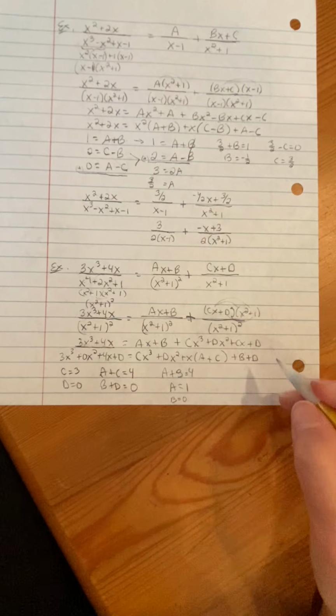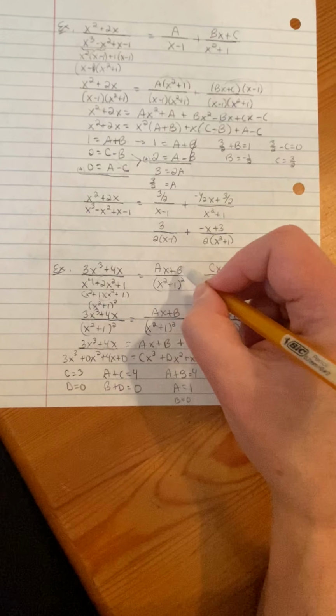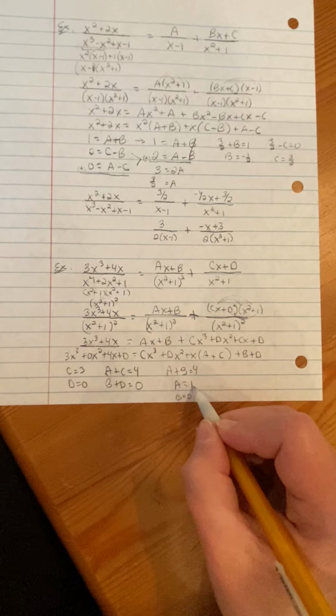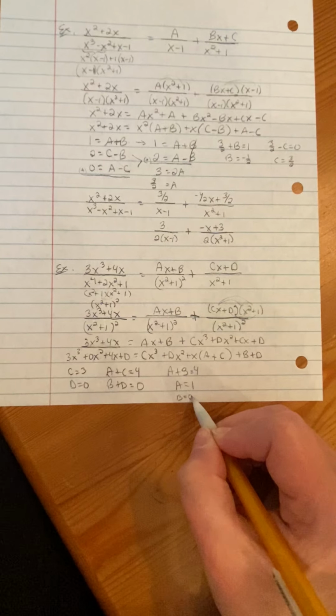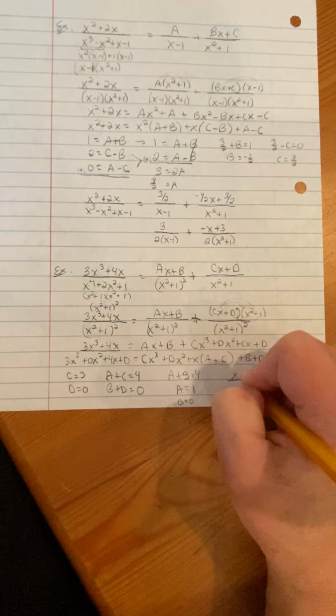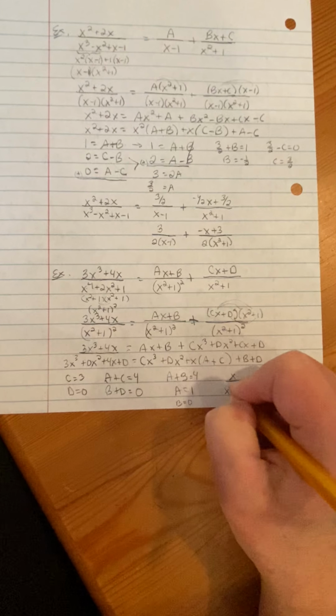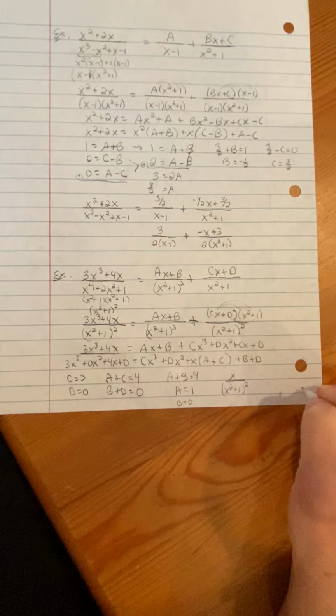All right, so now I'm just ready to write my final answer, and I've kind of run out of room here a little bit, so pardon me, but I've got ax plus b. So again, a is 1, b is 0, so that's just x over x squared plus 1 quantity squared, okay?